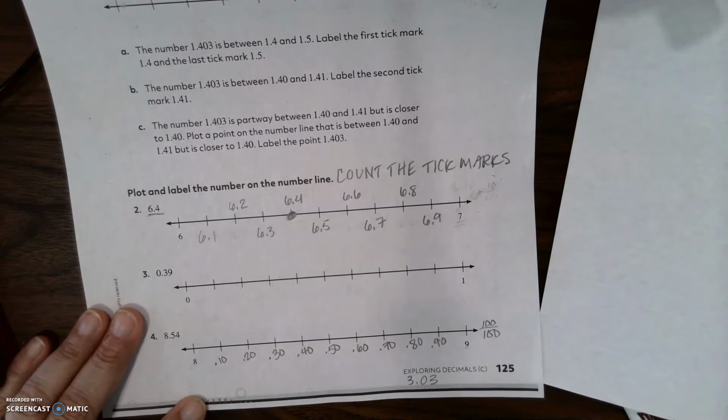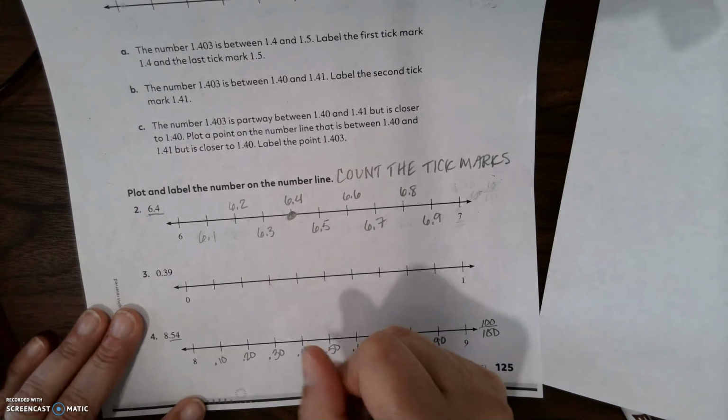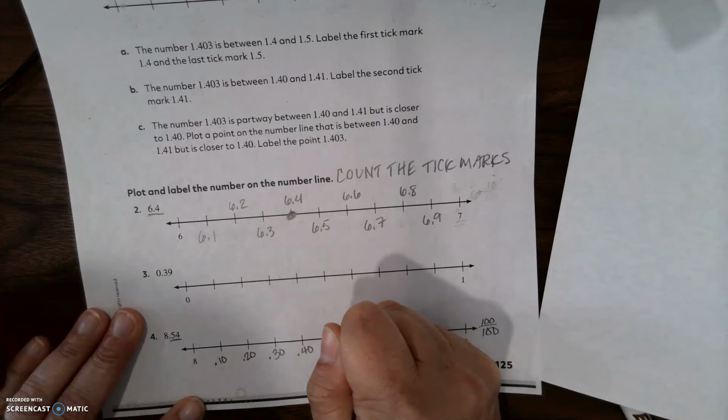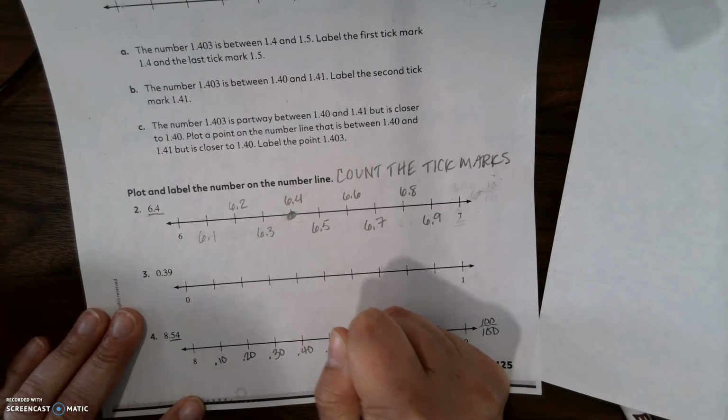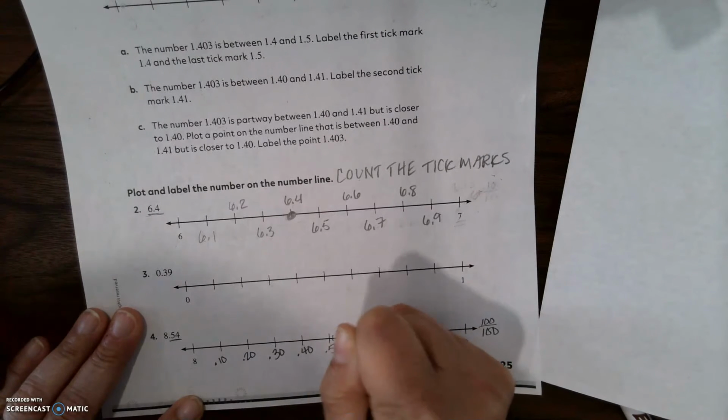All right. So, what we want to do is find out where we would put, I don't see 54. That's weird. So where would 54 fall on this number line? Well, if we wanted to go even smaller, we would say 1, 2, 3, 4, 5, 6, 7. I didn't go small enough, right?